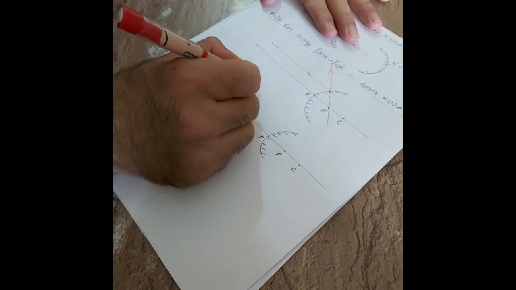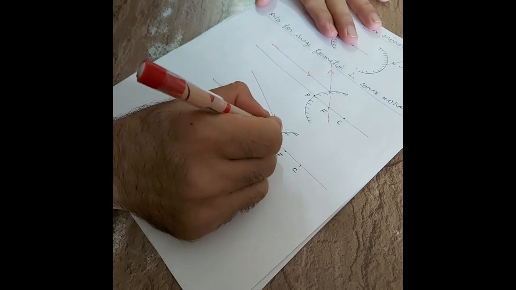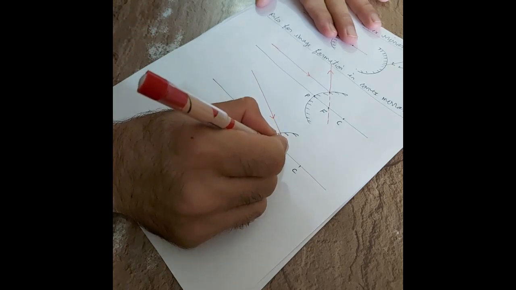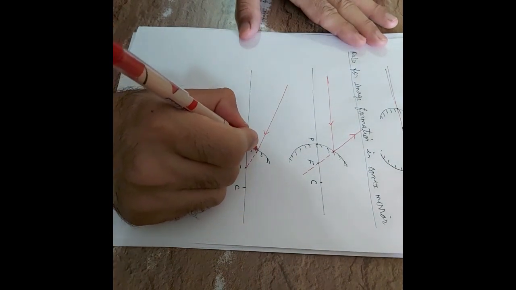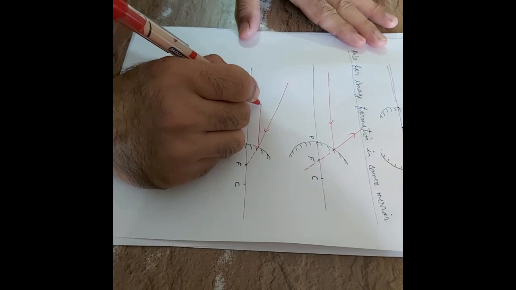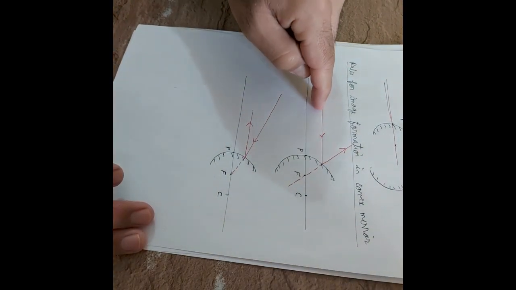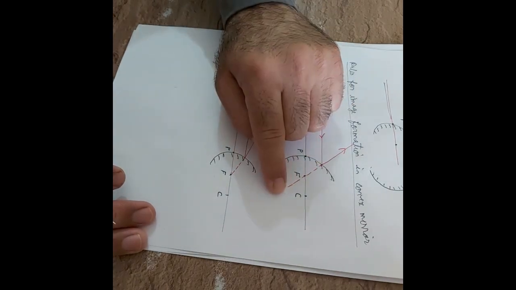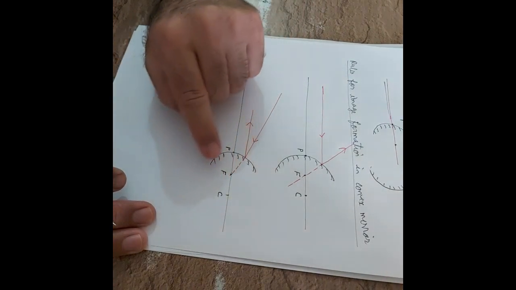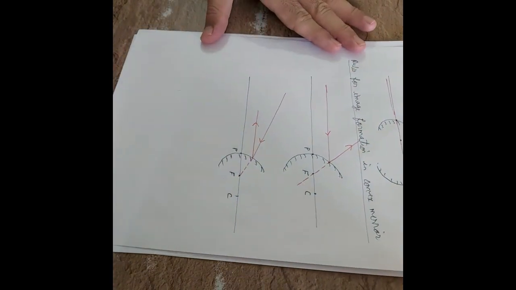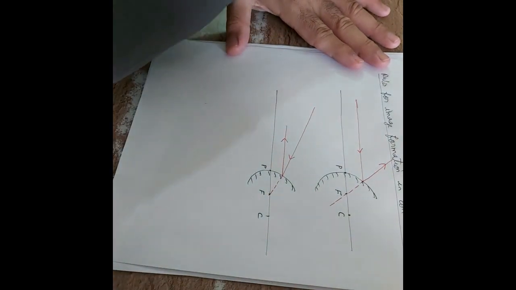Let us say this ray of light appears to pass through the focus. After reflection, it becomes parallel to the principal axis. You can say if a ray of light is parallel to the principal axis, it appears to pass through the focus, and if a ray of light appears to pass through the focus, after reflection it becomes parallel to the principal axis.